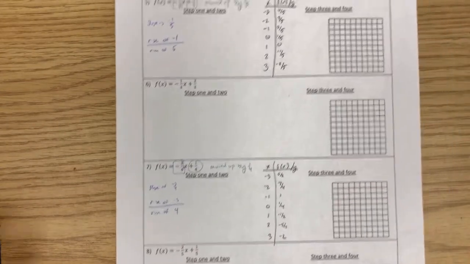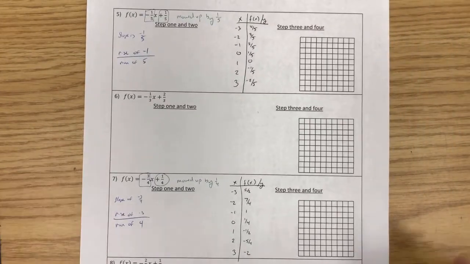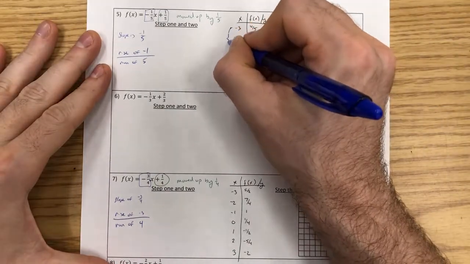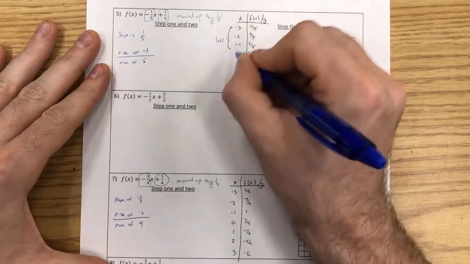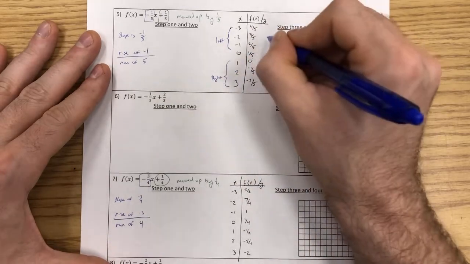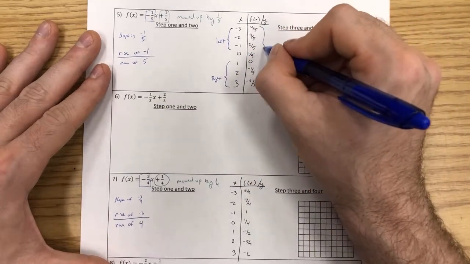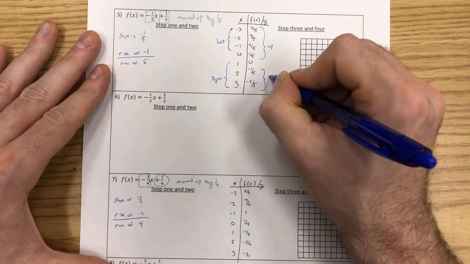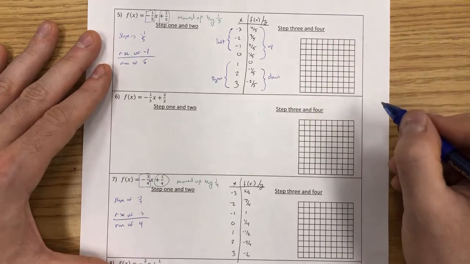Okay, so now let's go ahead and take a look at the distribution of our graphs. I know that I have 3 numbers going to the left, and 3 numbers going to the right, and I have, looks like, 4 numbers going up and 2 numbers going down.